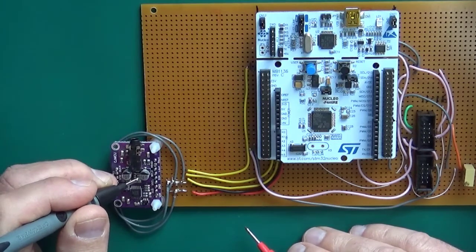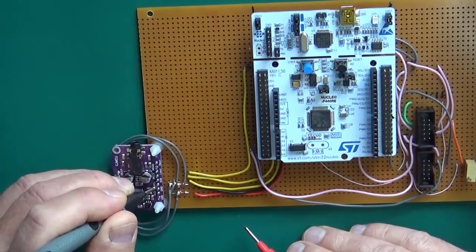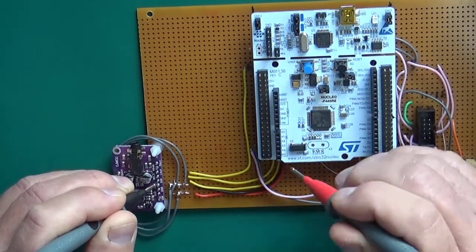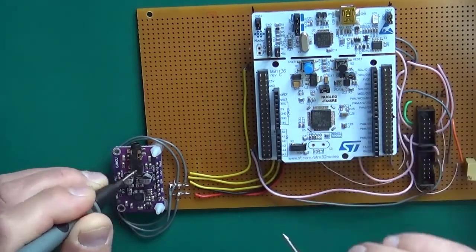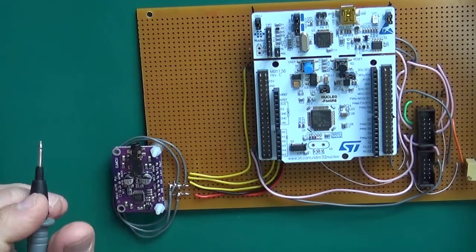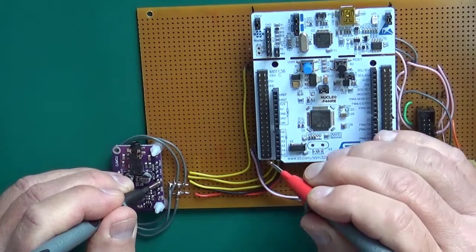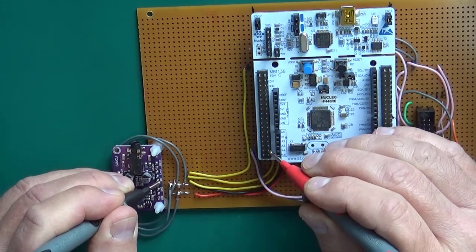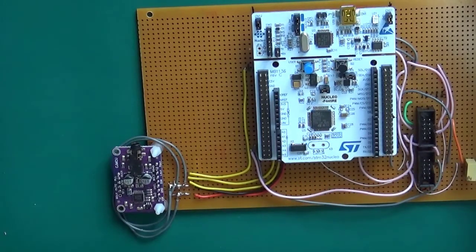WS is on here, that one, and that's 38, 36, 34, 32. And data is 36. Data is D in on here, and that's 38, 36. So I reckon we're wired up correctly. The next step is to generate some code to drive it.